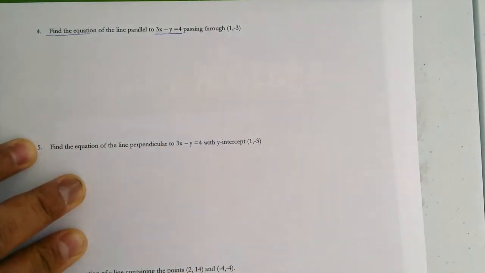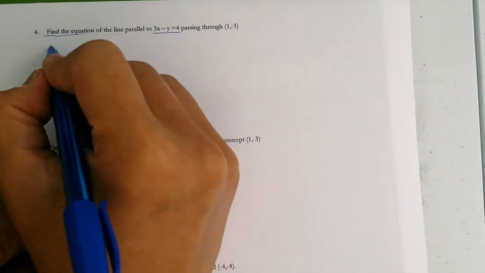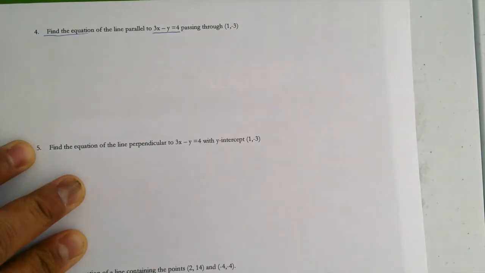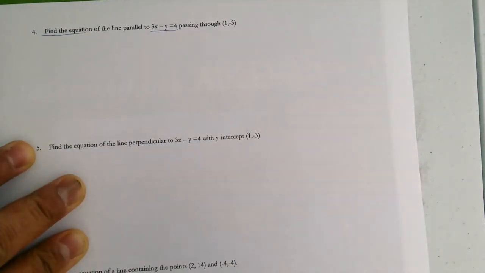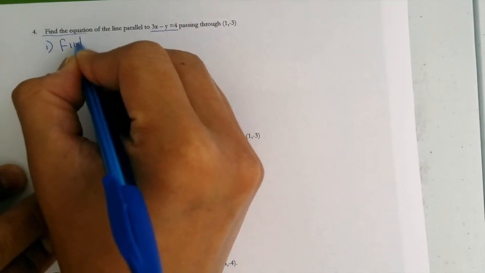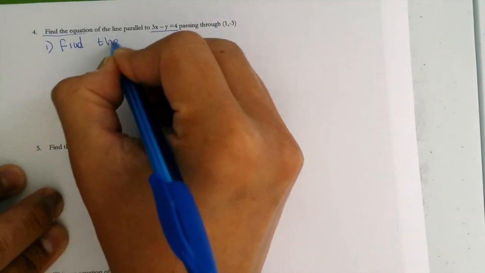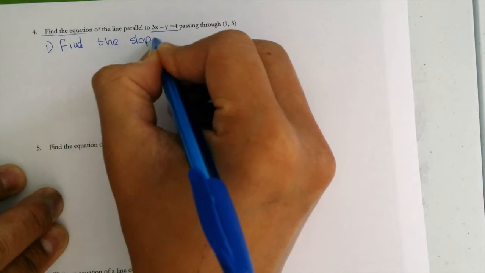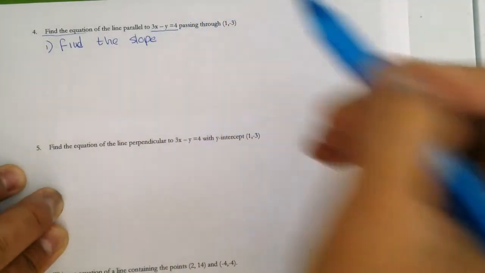So keep this in mind. There are two things we need to find the equation of a line. We always need a slope and we always need a point, okay? So the first thing we have to do is find the slope of the line we're looking for.